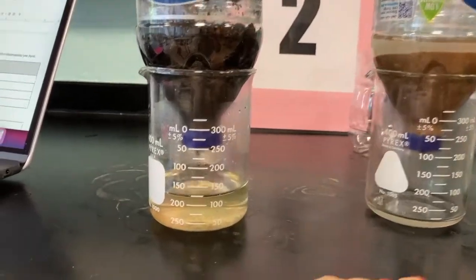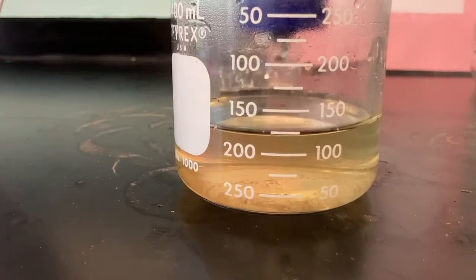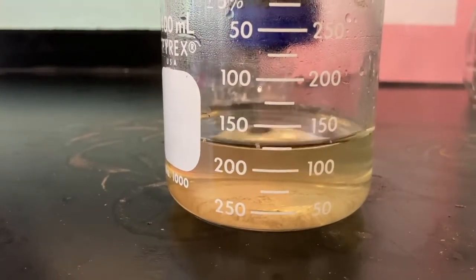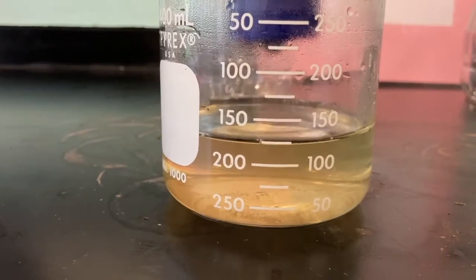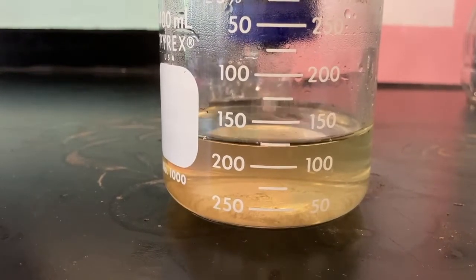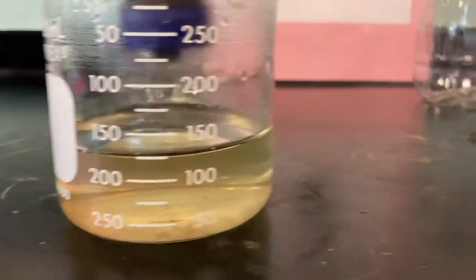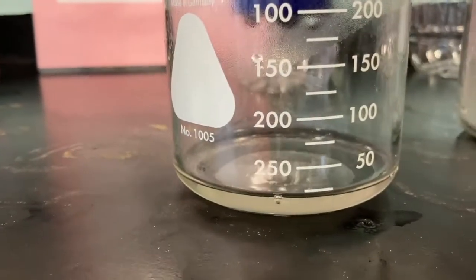All right, it's been 5 minutes. And if we look at the soil, it looks like 125 milliliters have traveled through and some is still dripping through. Now we only put in 100, so there must have been some extra water stored in the soil from an earlier experiment. Here is the sand.